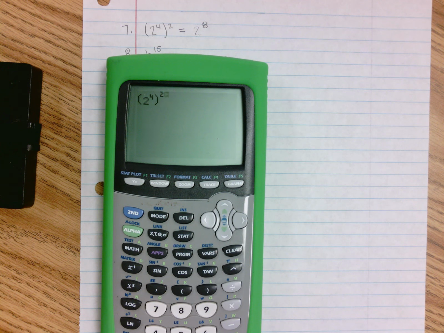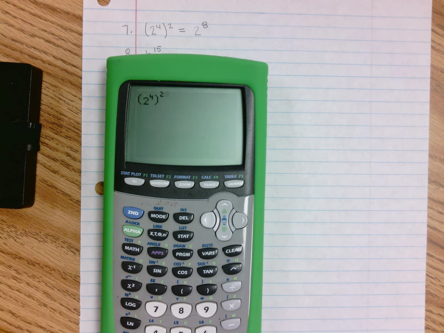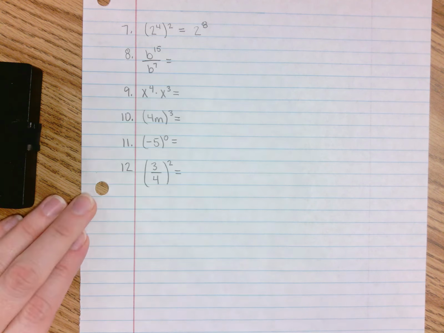When you raise something to a 2nd power, you could also use the x squared button. I tend to stick with the caret key because I'm just used to using that always for my exponent, but there is one for just squaring. So 2 to the 4th squared gives me 256. It should equal 2 raised to the 8th if I've done my property correctly, and it does check out. So you can see that you're thinking correctly on your exponent properties before moving on.